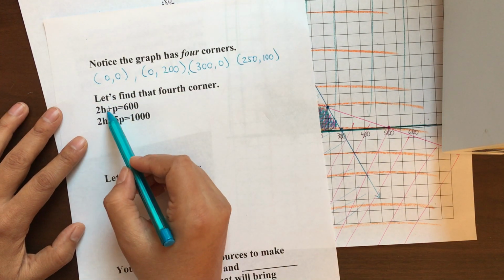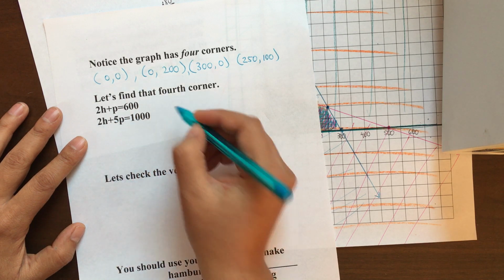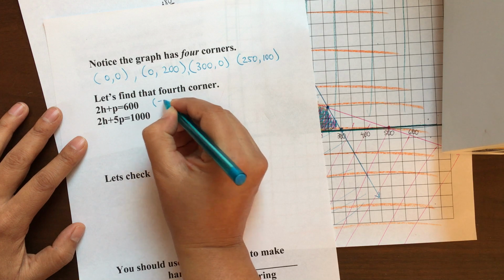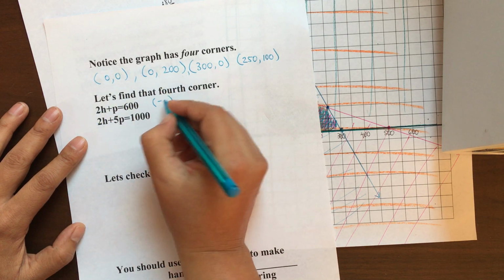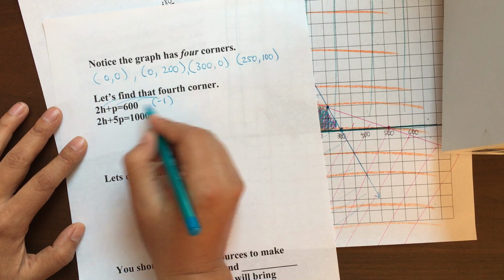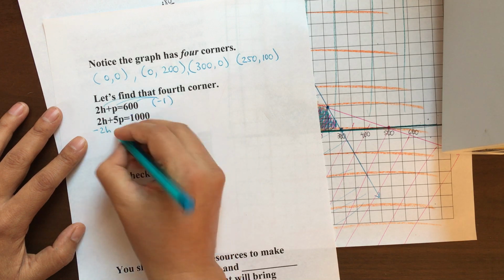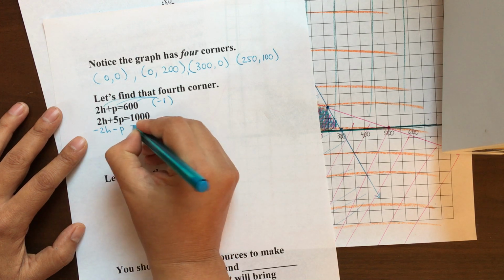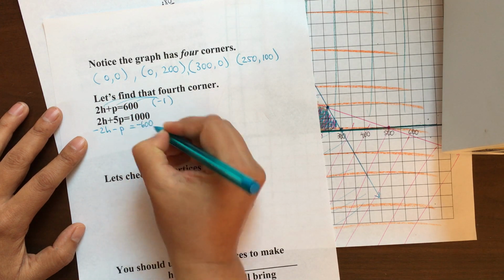We have 2h plus p equals 600, 2h plus 5p equals 1000. What I can do is multiply by -1 so that I can have opposites in here and be able to eliminate. And so -1 times 2h is -2h, -1 times p is -p, equals -1 times 600 is -600.